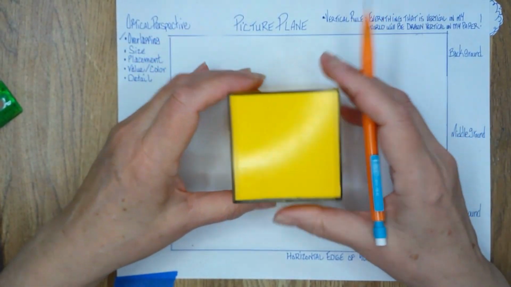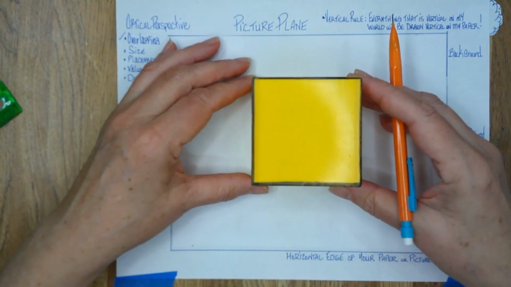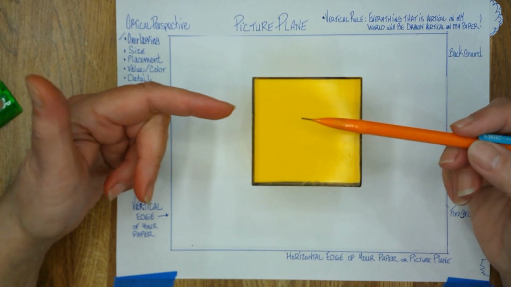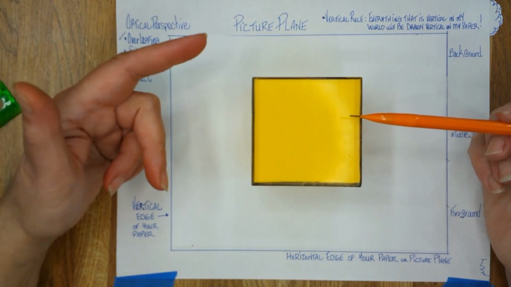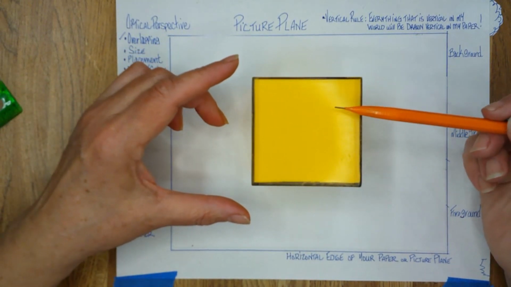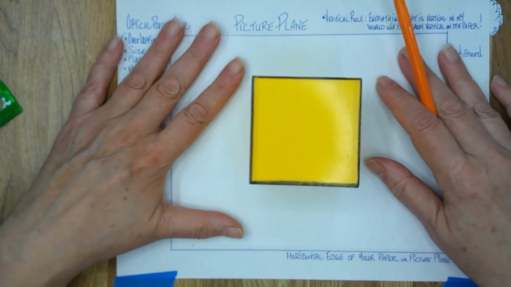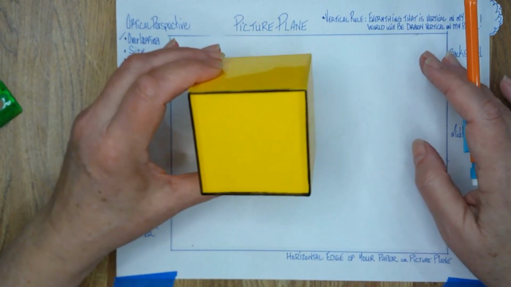Okay, let's play with the picture plane again, and we're going to look at a square. Basically, in this case, it is two-dimensional because it has height and it has width. That's 2D, two-dimensional. So when we have a square, that's all we got, and we're wanting to create the illusion of depth and actually make it a cube.